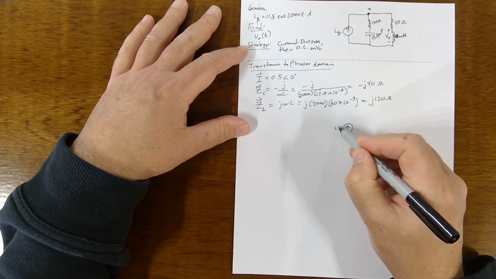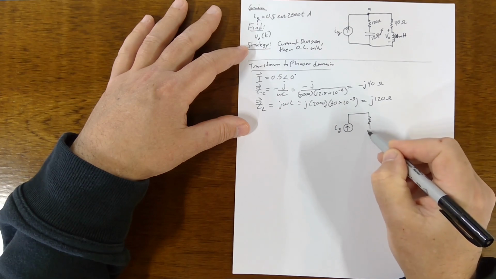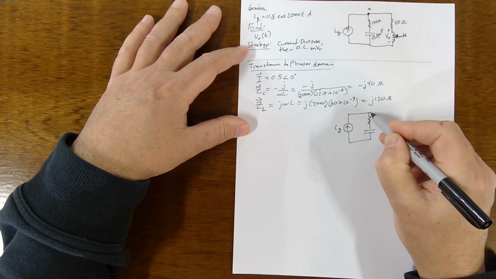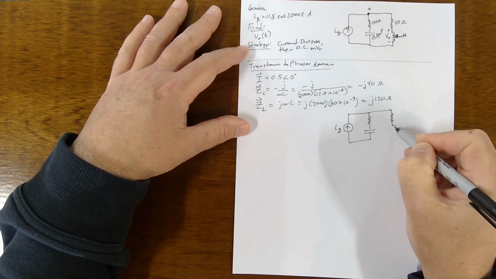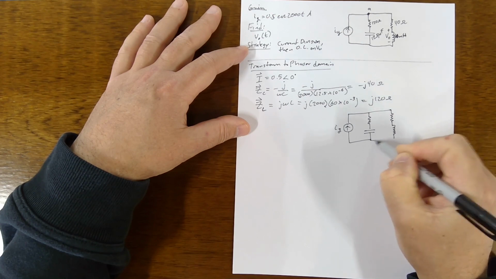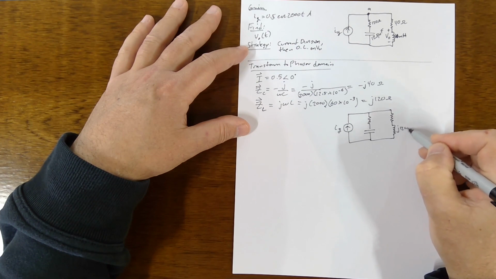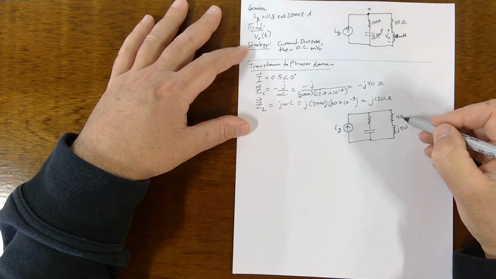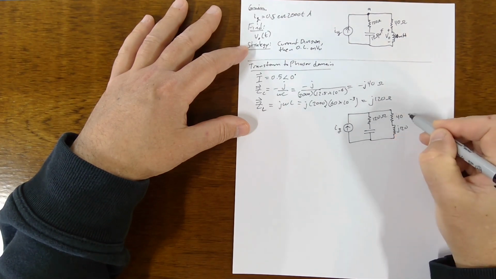So we can redraw the phasor domain circuit, where we're just changing the capacitance and inductance values to their impedances. So this guy was j120, and this guy is just 40, because for resistors the impedance is the same as the resistance, no change.